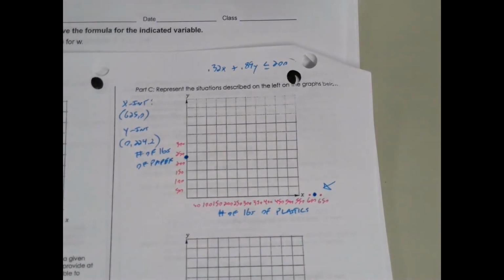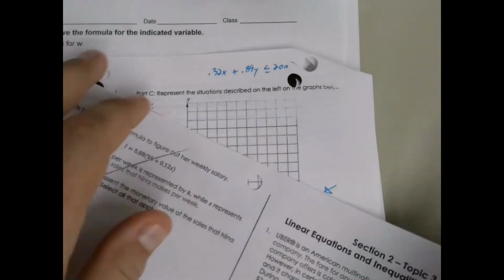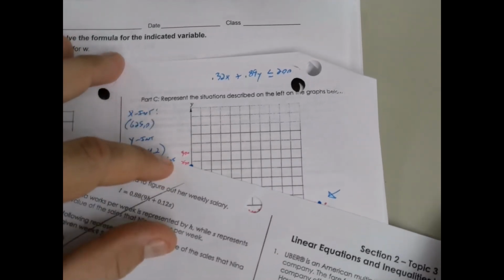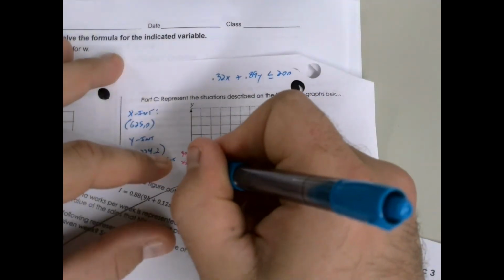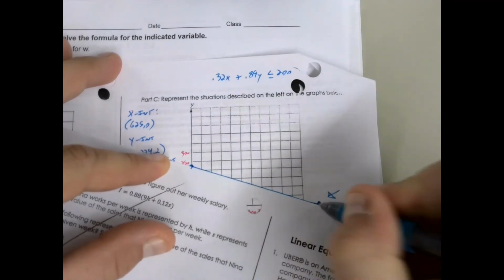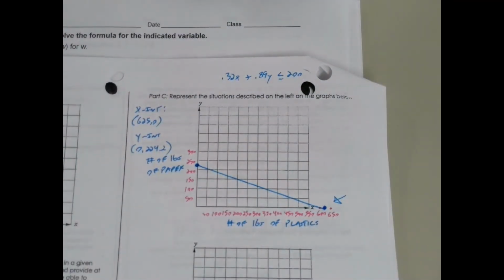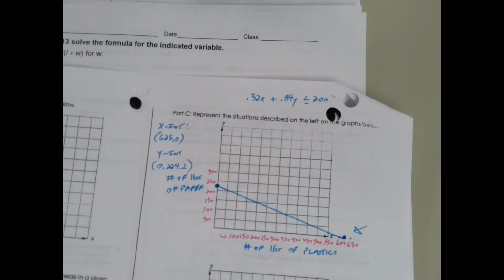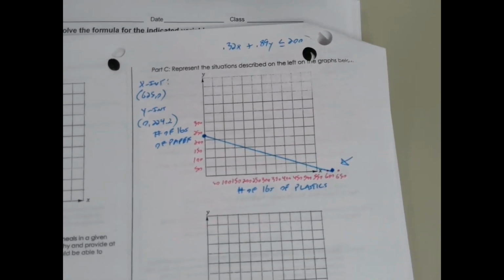Okay? All right, now we've got to make sense of this. Solid or dotted line? Solid. So we'll connect the two dots. Those are our intercepts. Connect them. There it is. Now, here's the tricky part. Do I shade above or below that line?